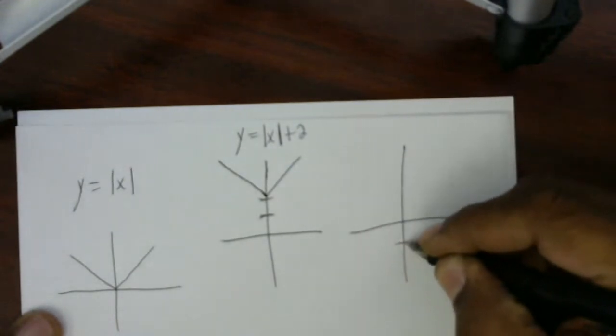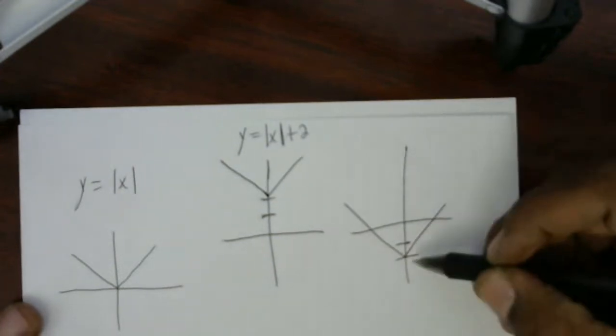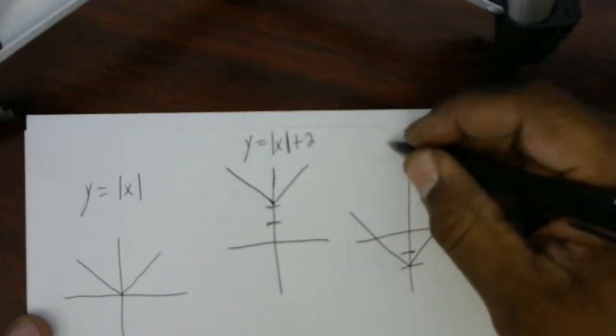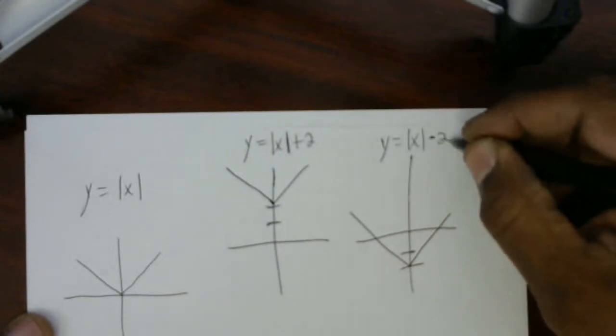Let's say conversely that we wanted to shift the graph down 2 units. So shifting the graph down 2 units, we would write out our function as y is equal to the absolute value of x, minus 2.